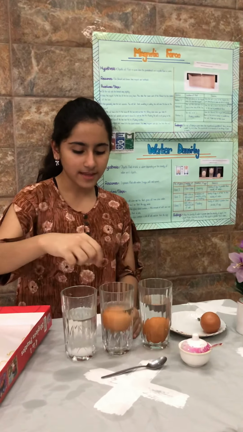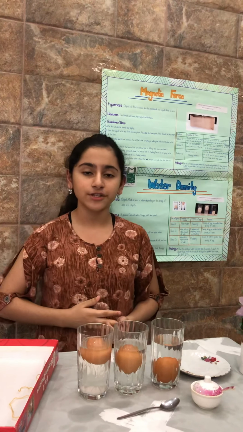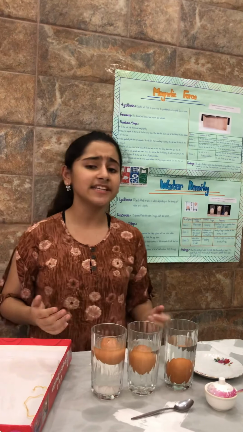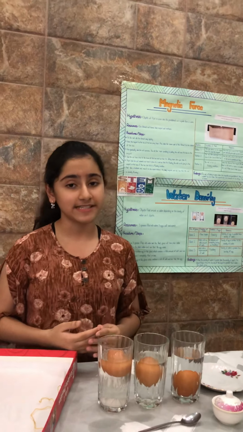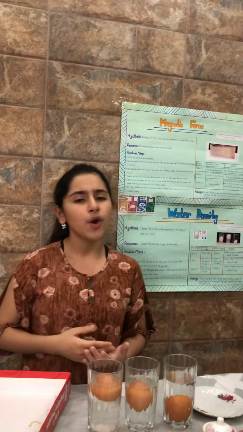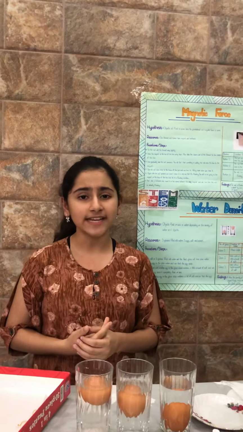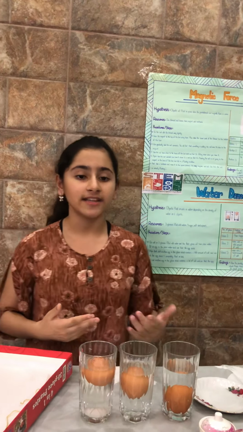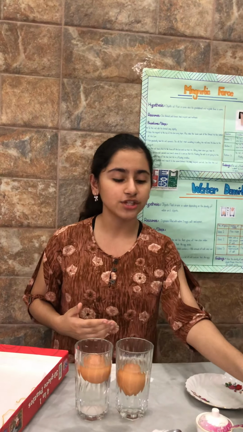I hope that now you understand how the density of water and objects affect the floating of an object. And in real life we use this in many places. For example, in cooking, when we put oil with water, we see that the oil is floating on top of the water.